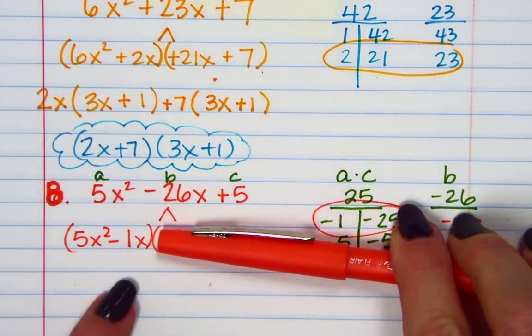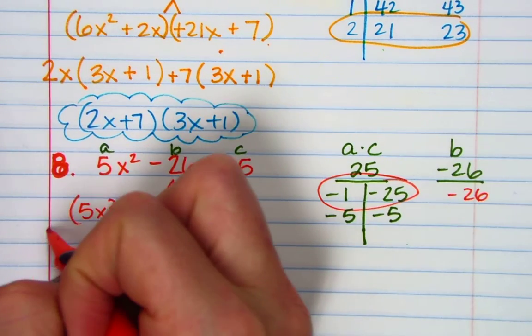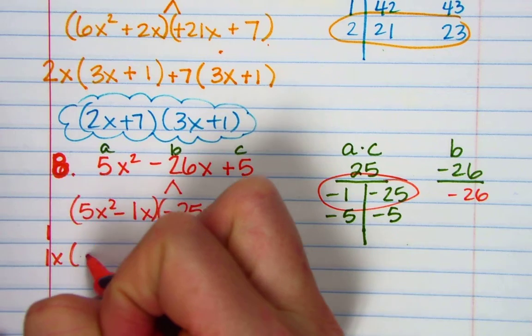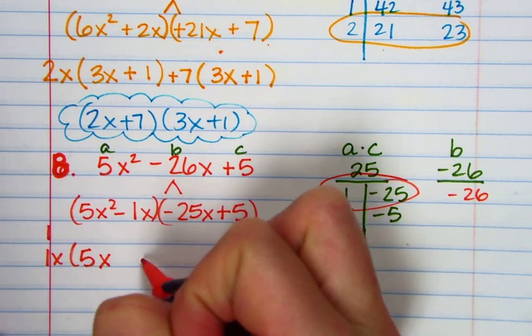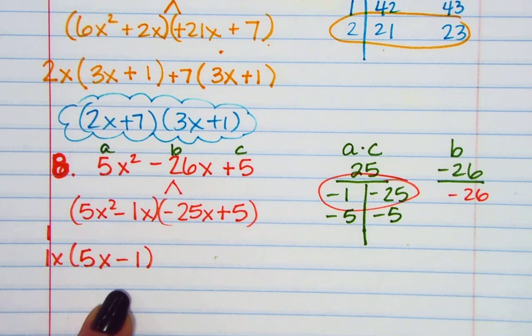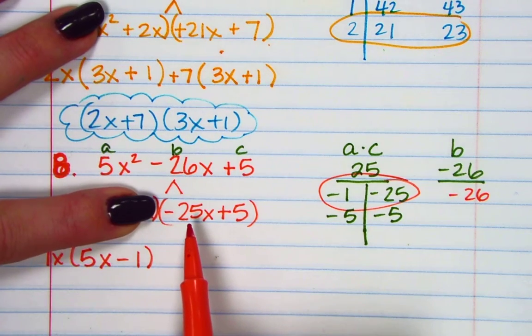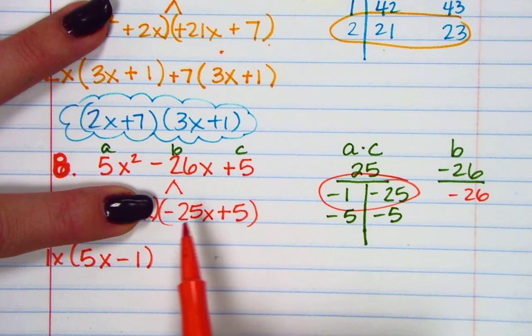And again, cover this up. What can I pull out here? Right, just 1x, right? 1x. And that leaves me with 5x. And I took the x away, so it's just 5x minus 1. Right? And then here, negative 25 and 5.